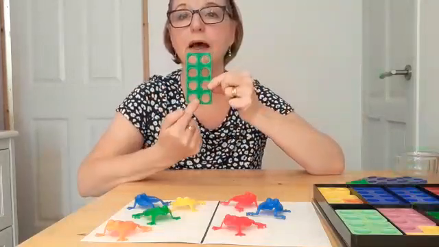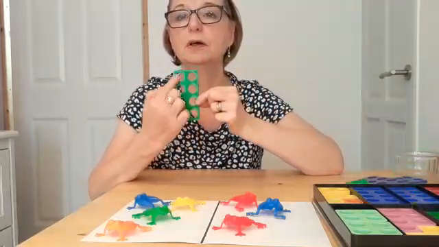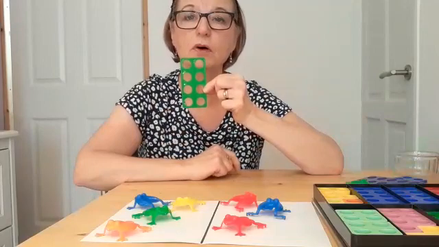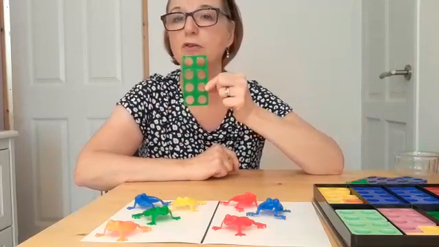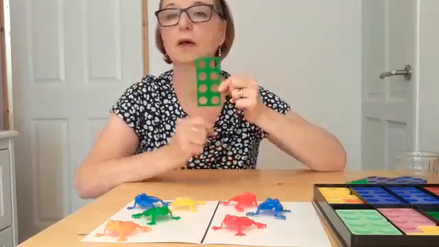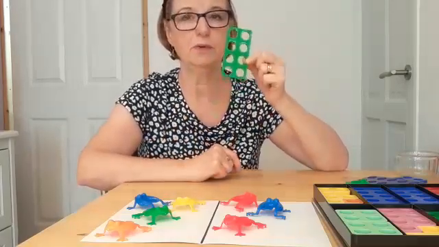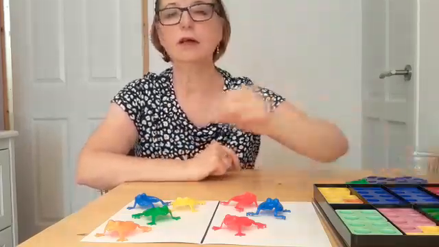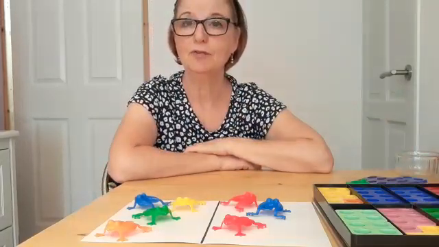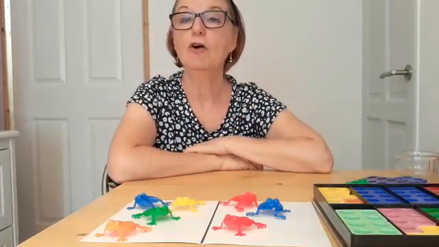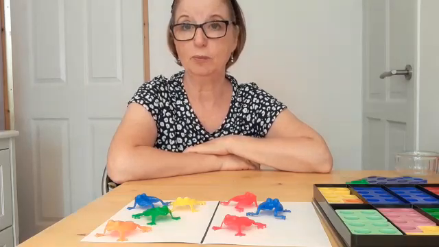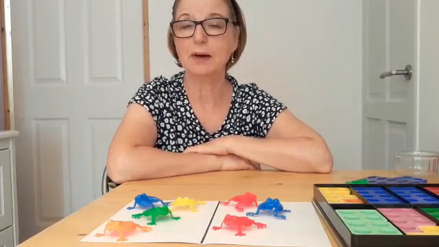So a number that has got partners, if we draw them as dots, or if we use our Numicon shape and look at the holes, if you've got an even number, they will always have a partner. And that is what you need to share equally into 2 halves. You need an even number or an even number of objects to be able to share them out.